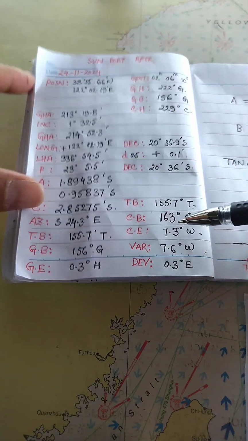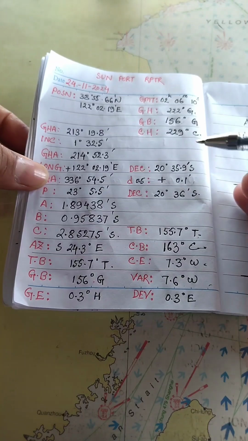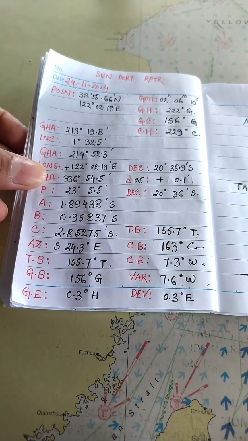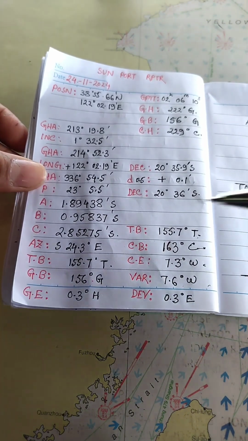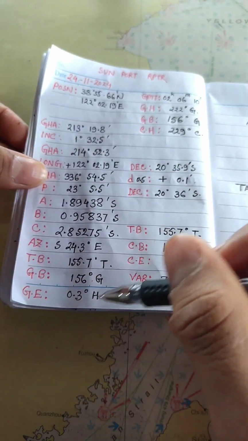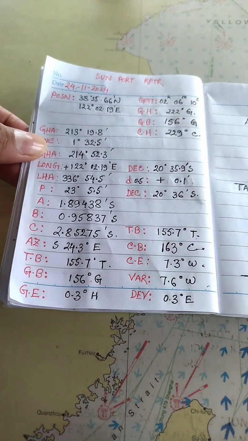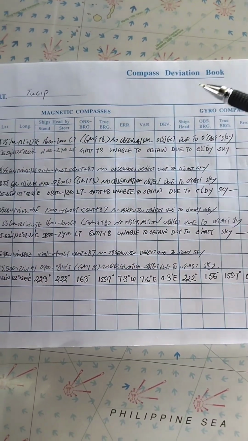See guys, I already finished my compass error, all finished. You see, deviation also finished. This deviation also has a little bit of difference with my deviation card, it is okay within the limits, and my gyro also within the limits, that means it is okay. Now I will input all the data to my compass error book. Guys, and finally I am coming to the compass deviation book.